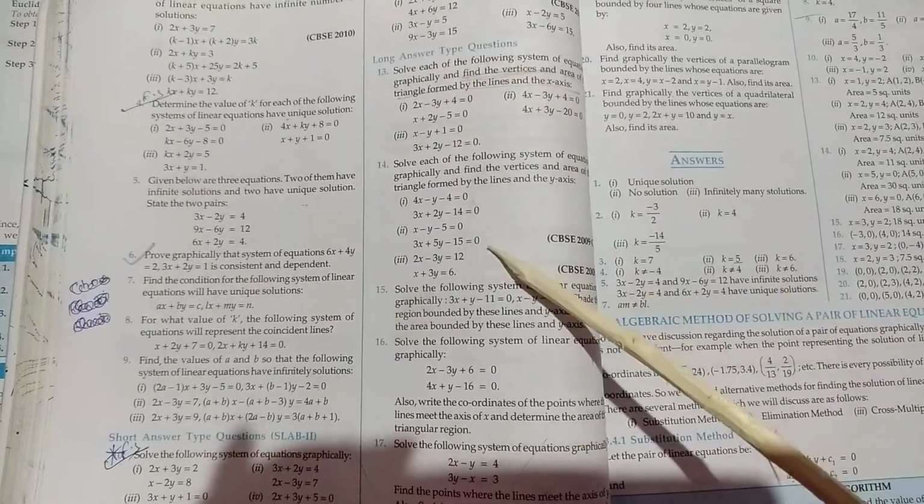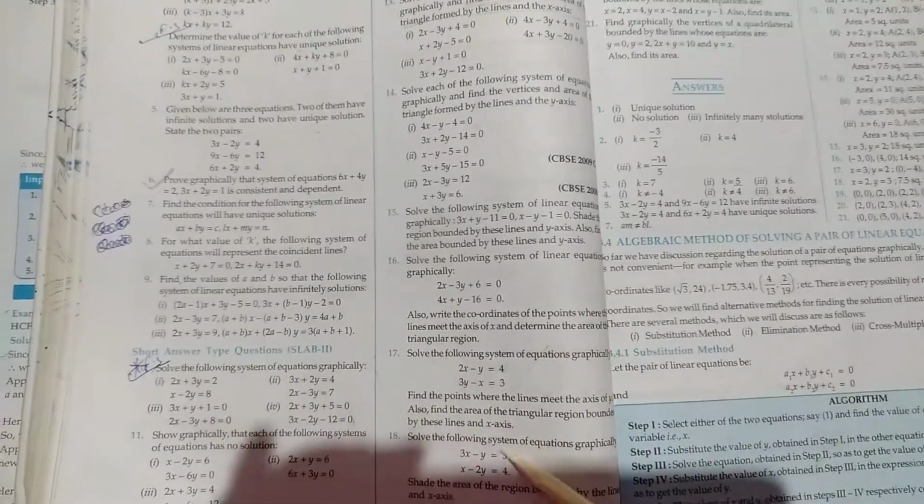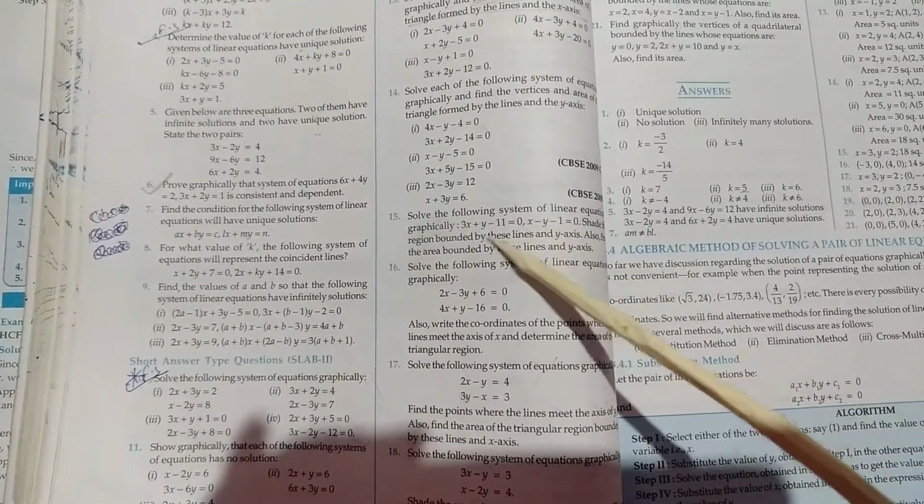So with the help of these examples and the video which I sent you, please all of you practice 13 and 14. Once you know how to do 13 and 14, all the remaining graphs are similar. Now keep on practicing.